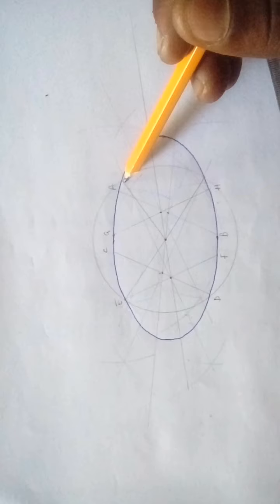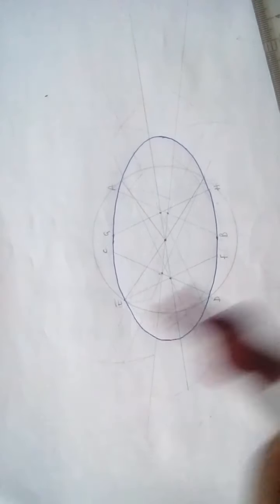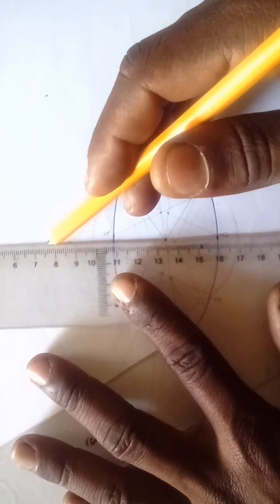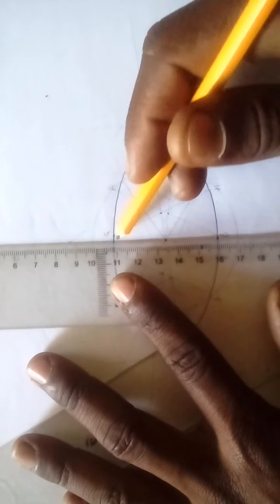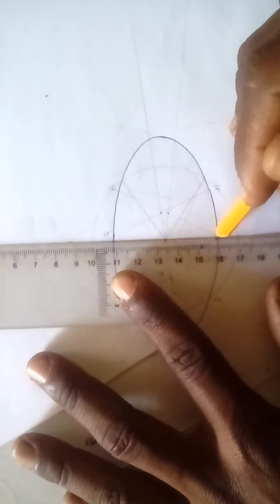So here we have this angle here. To find the minor axis, we have to bisect this angle, just like this. Put it at A. Put your compass also at E. Strike an arc, and then join that point to the center and draw a line passing through the ellipse, and the part which is inside the ellipse is the minor axis of the ellipse.